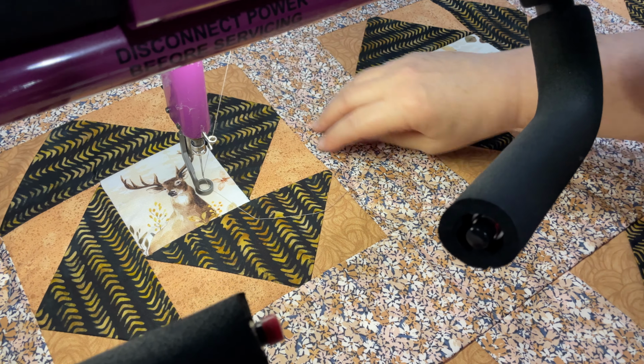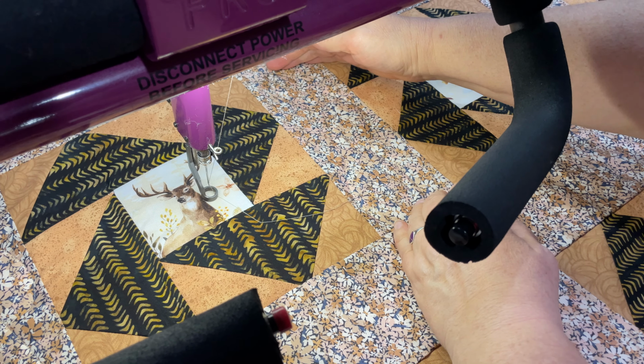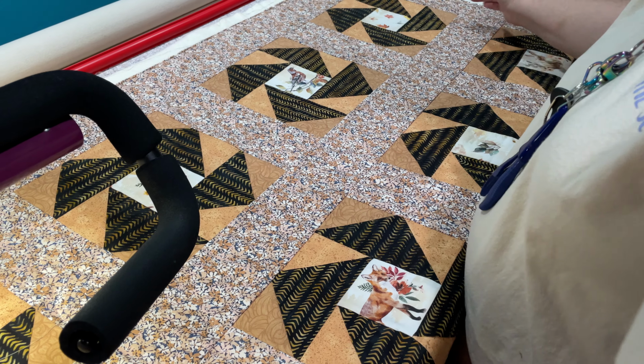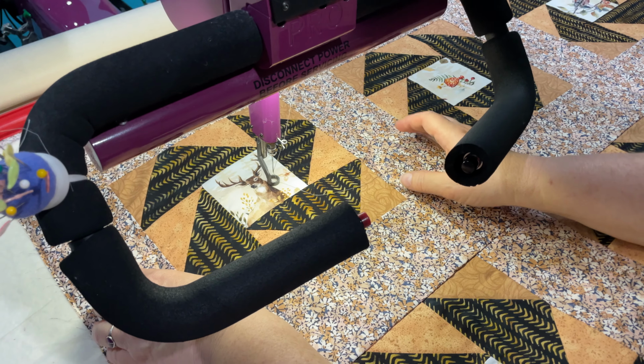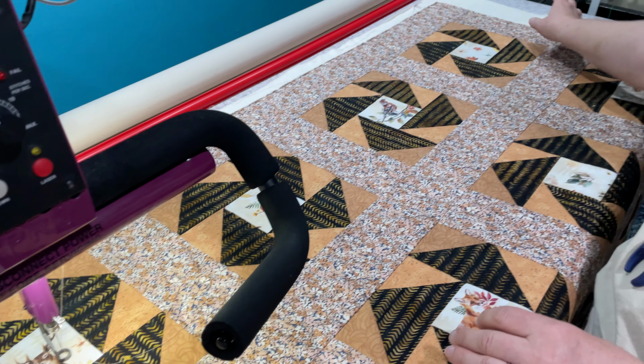Today I'm working on a quilt that I'm putting designs in the sashing. So I've got a design that's going just right here, and then a design that's going to go the full length of here. So these will come here, here, here, here, and here.